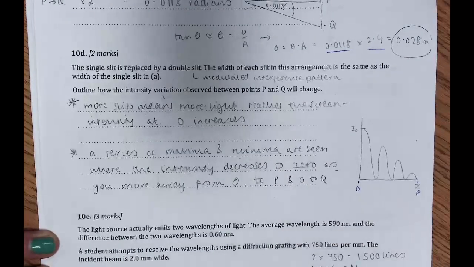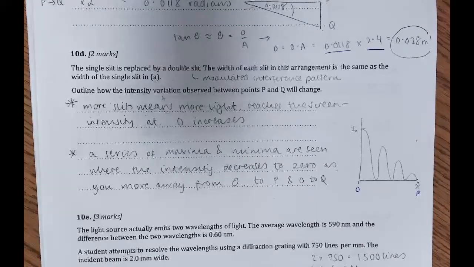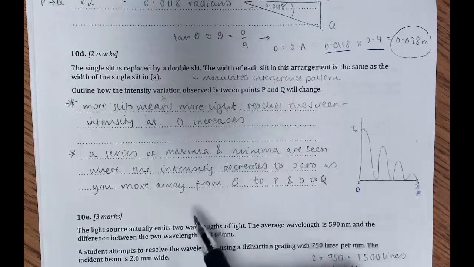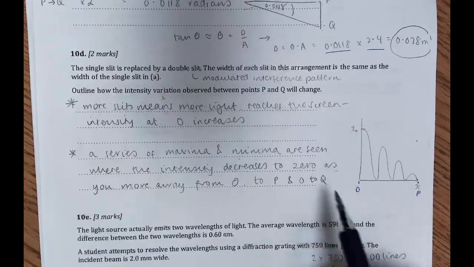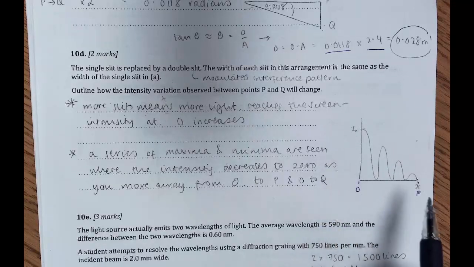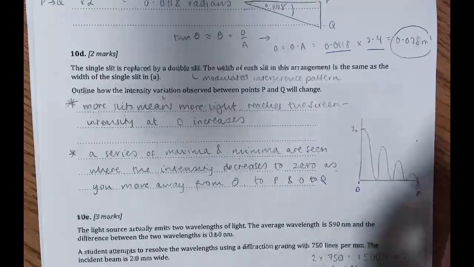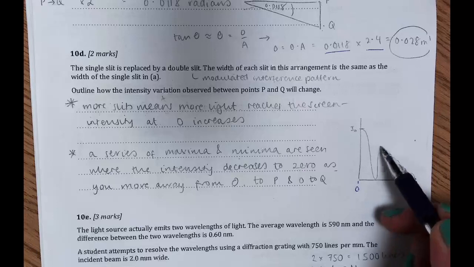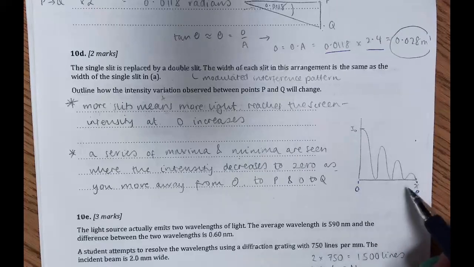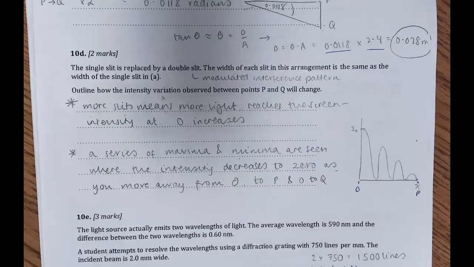So we want to describe that as a series of maxima and minima seen where the intensity decreases to 0 as you move away from O to P and then also O to Q, so it would work on both sides. Okay, so you can't just draw the shape, you do have to label things up so that they understand that you know that the maxima and minima are between 2 points that you've figured out. So that was what the 2 marks were for there.